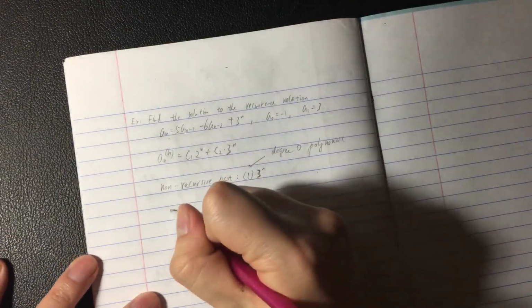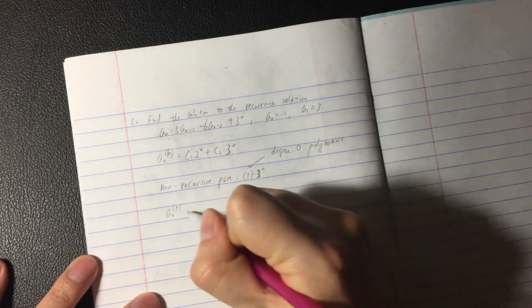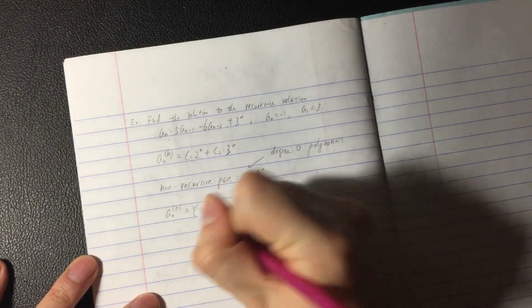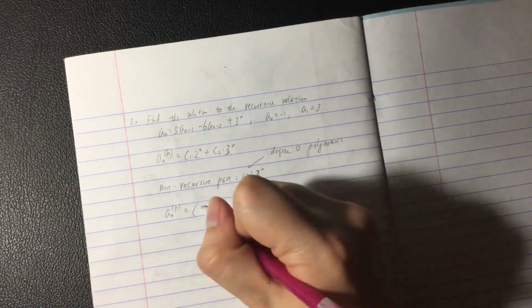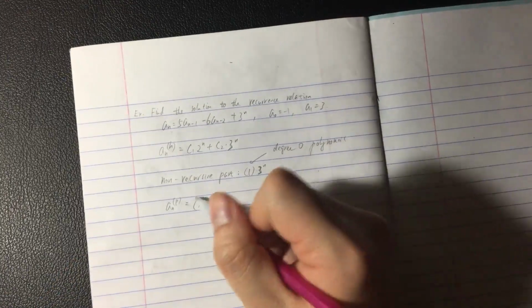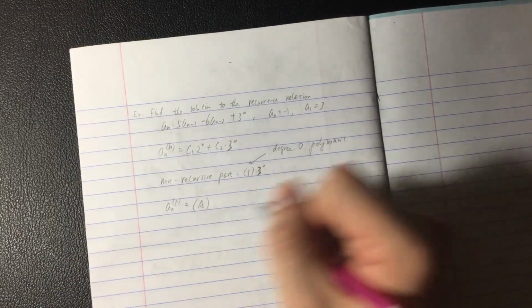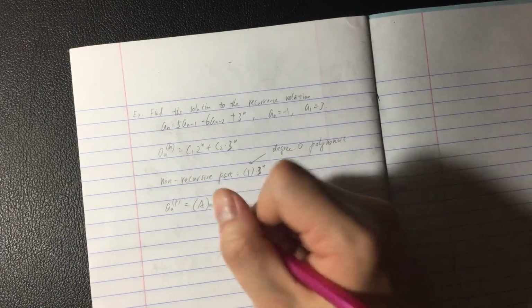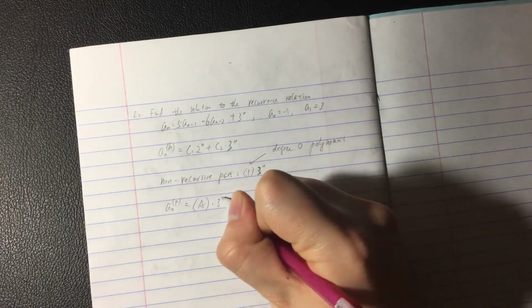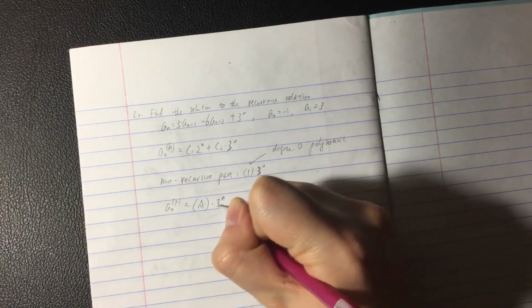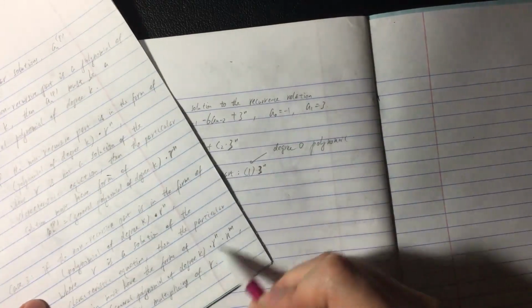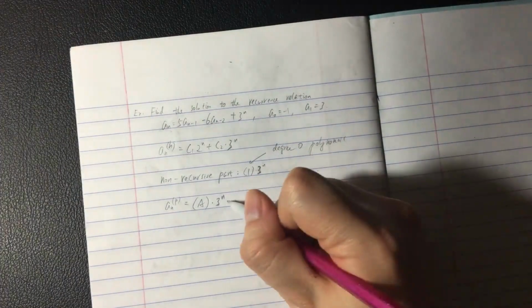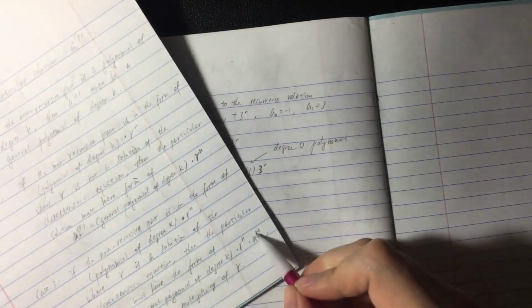So the particular solution has the form of a general polynomial of degree 0, which is a constant a, times 3 to the power n. That's r to the power n in the formula, times n to the power m.